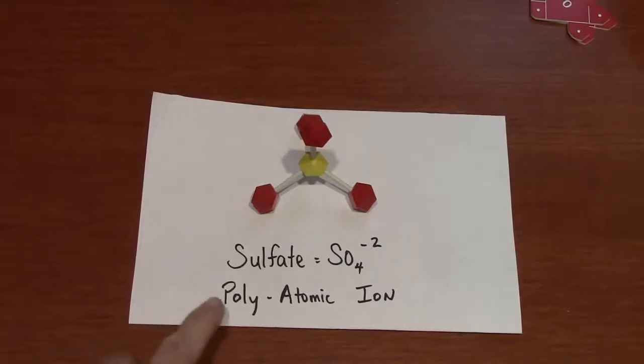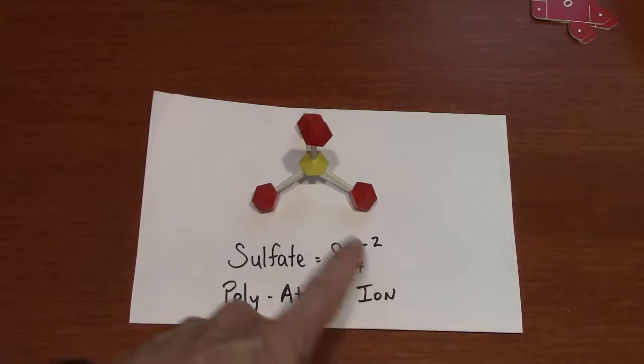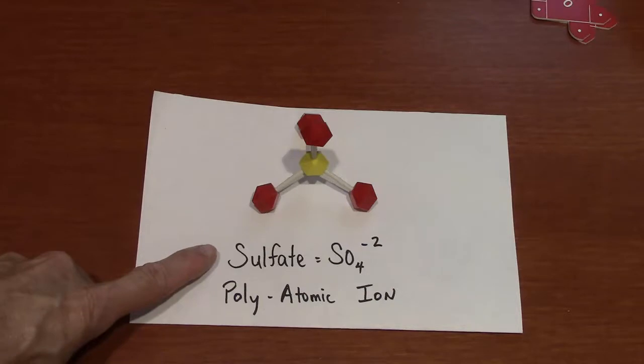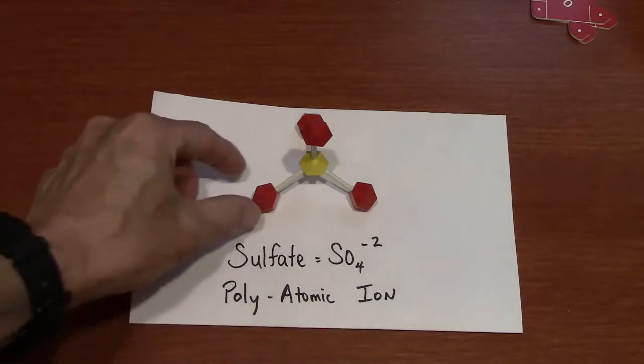The word of the day is polyatomic ion. Poly is Greek for many. I'm hoping you know what an atom is by now. An ion is something with a charge. Here's a classic example. You've heard of sulfate. You've used it in a lab many times. What is it? It's a polyatomic ion.